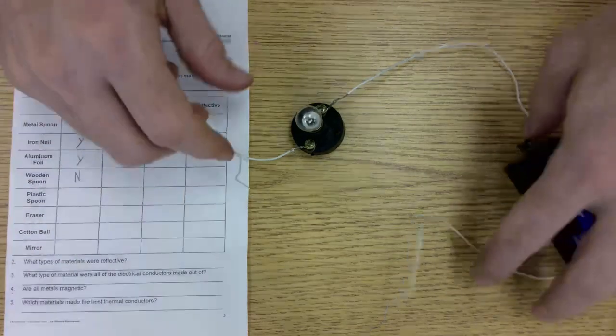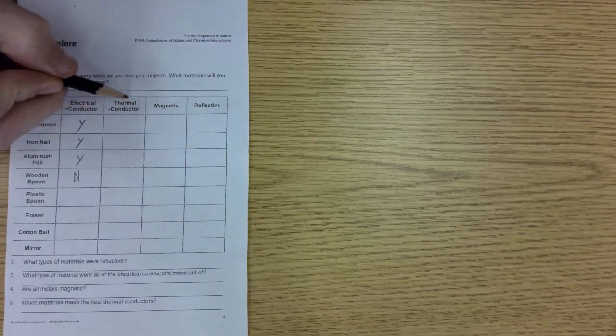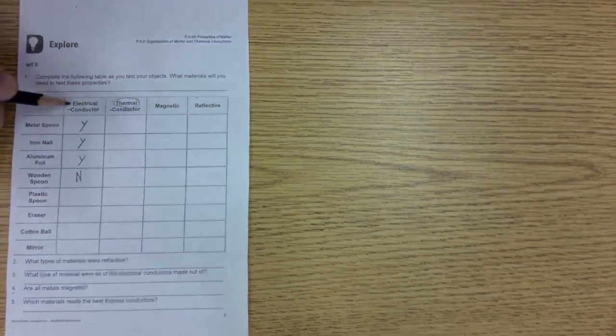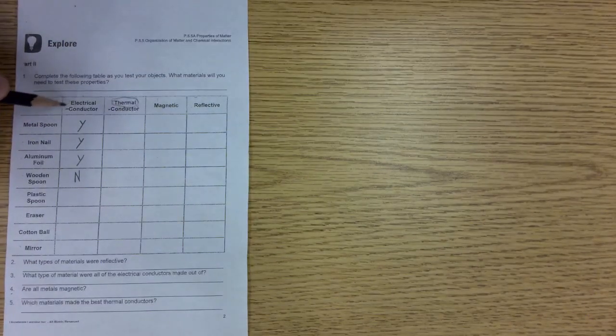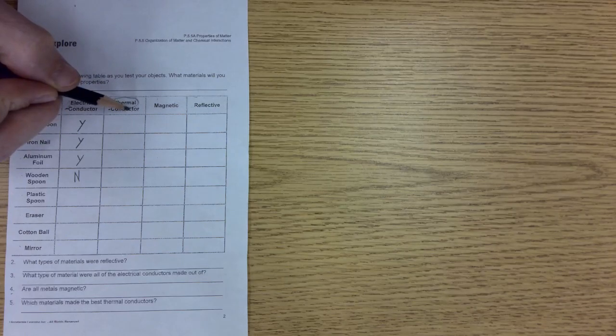Let's come back up. So we are finished with the electricity. Now we are going to do the thermal conductor test. So thermal means heat or temperature. The items that were an electrical conductor allowed electrical energy to pass through them. So if these items are a thermal conductor, that means they will allow heat energy to pass through them.